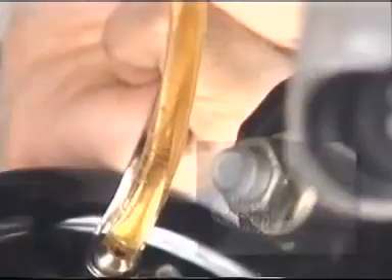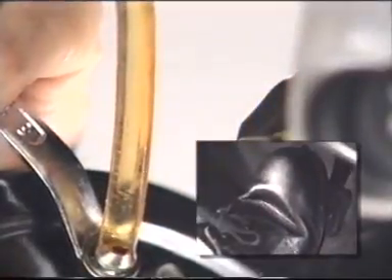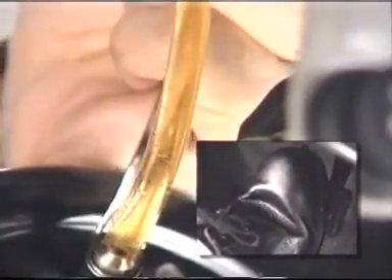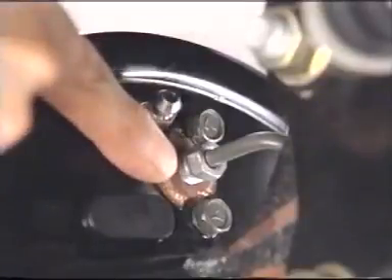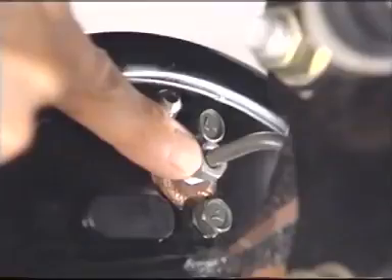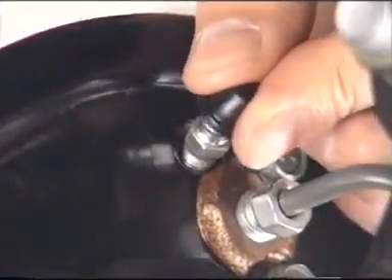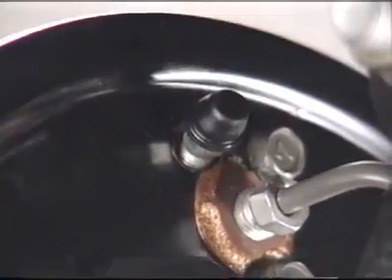Do this for each wheel. Then check for brake fluid leaks. Install the bleeder caps and the operation is completed.